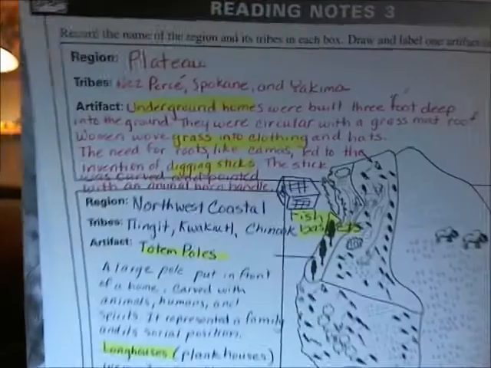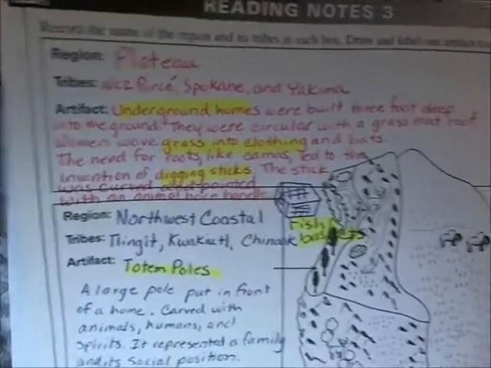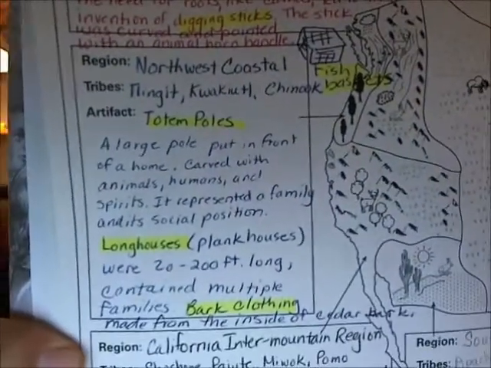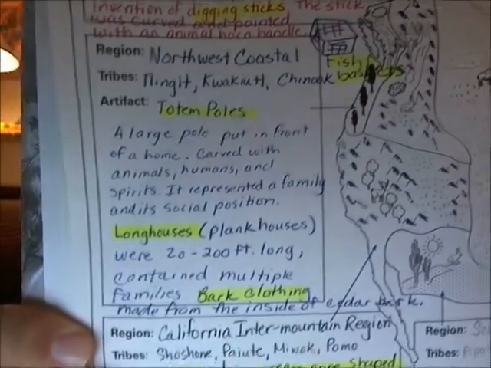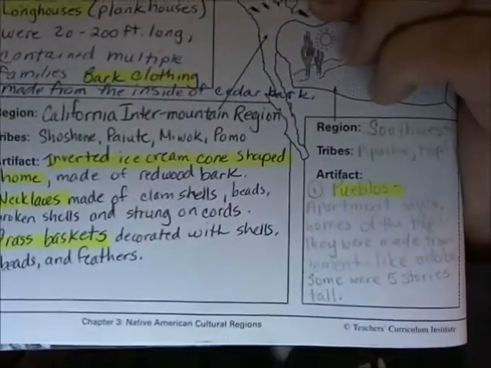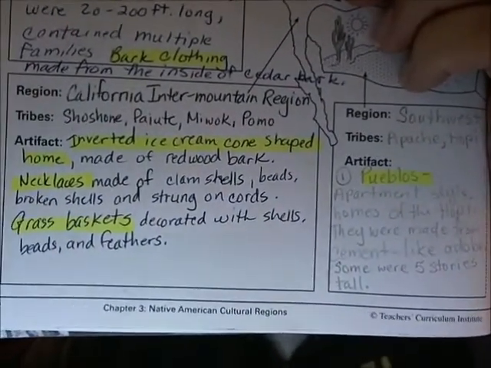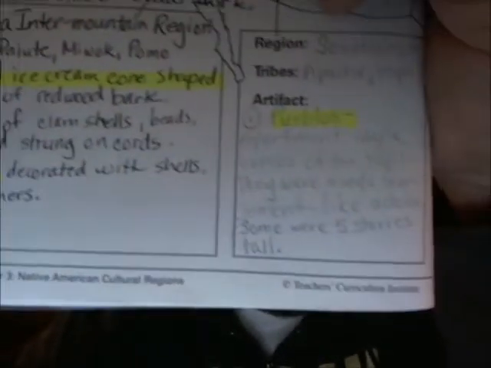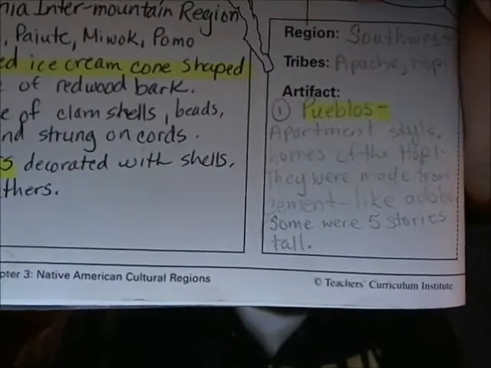Up in the top corner here in red, we have our Plateau Indians, the Northwest Coastal, and finally the Southwest, or California Intermountain region, excuse me, and then the other half of the Southwest, which is a little harder to read in the pencil, so I'll hold it a little closer. And hopefully you were able to pause and take a good look at those. Okay, guys, so that's 7 plus 1.